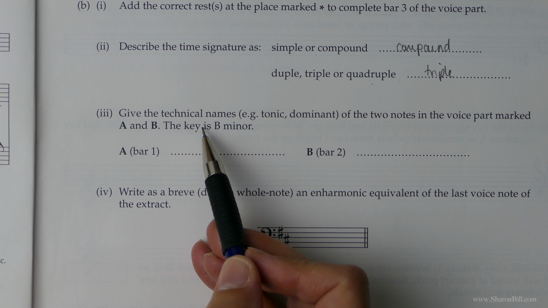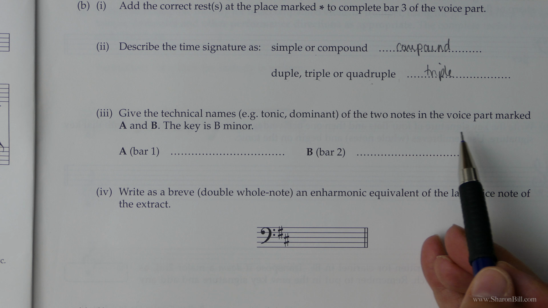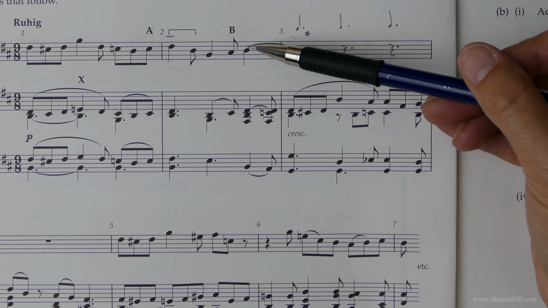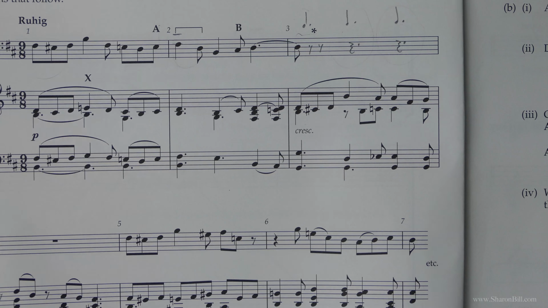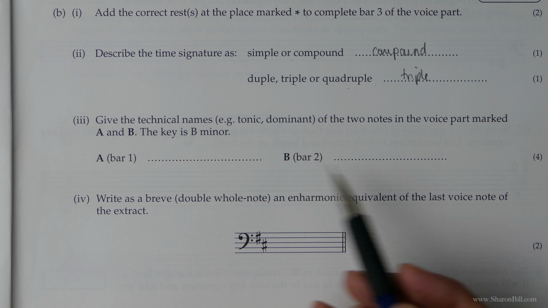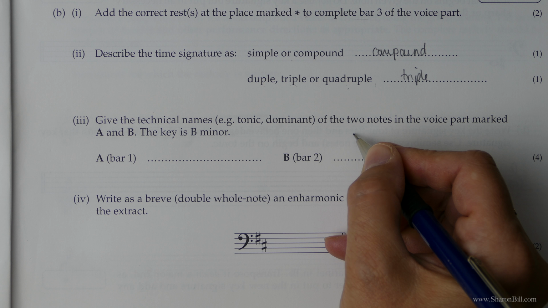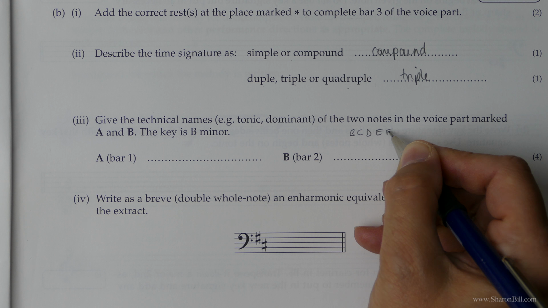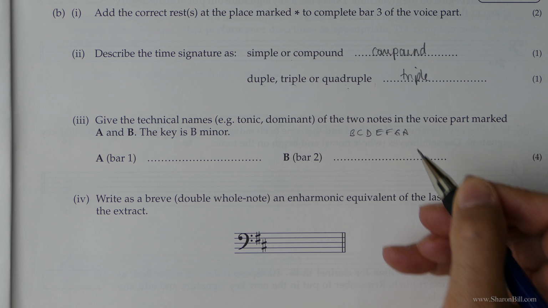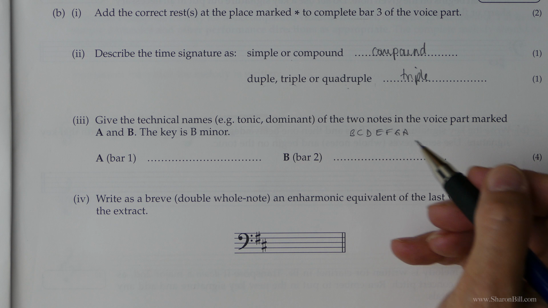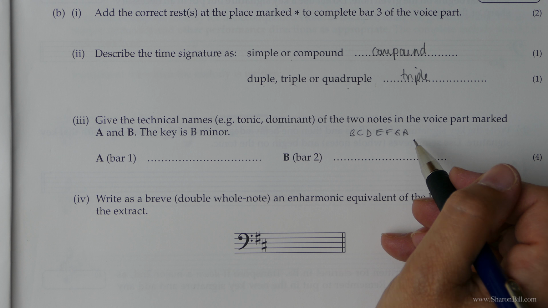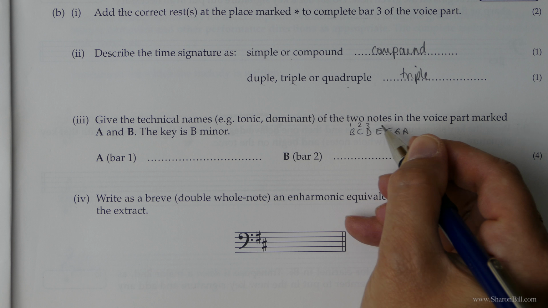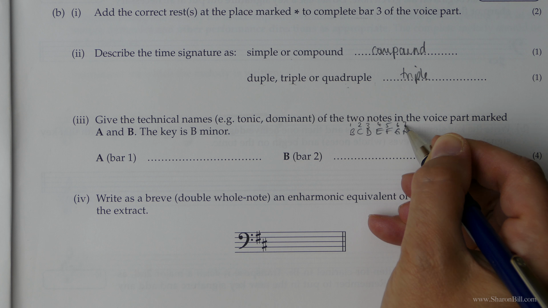We're asked to give the technical names of the 2 notes in the voice part marked A and B. The key is B minor, so they've helped us there by telling us that. So if we work out the scale, B, C, D, E, F, G, A. Of course B is full circle, so we don't need to bother with that. You don't need to bother with any of your accidentals. We're just worried about the steps of the scale. So 1, 2, 3, 4, 5, 6, 7.